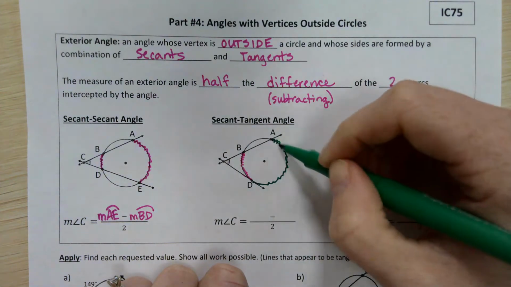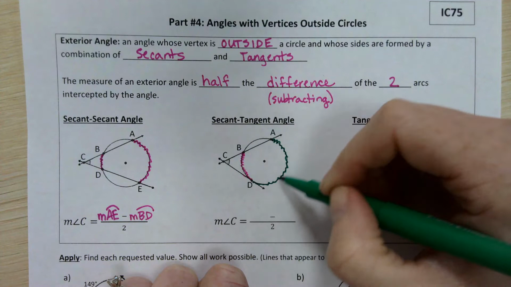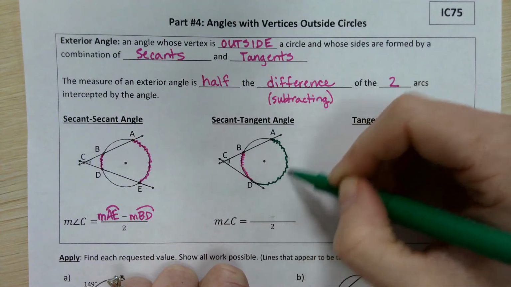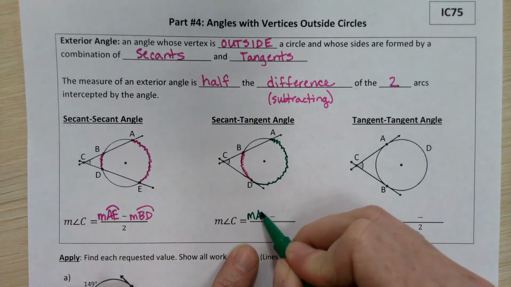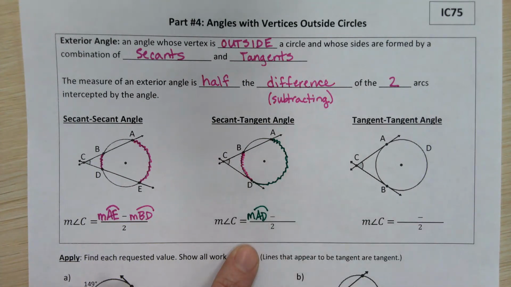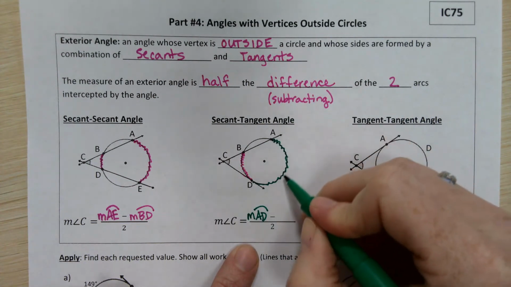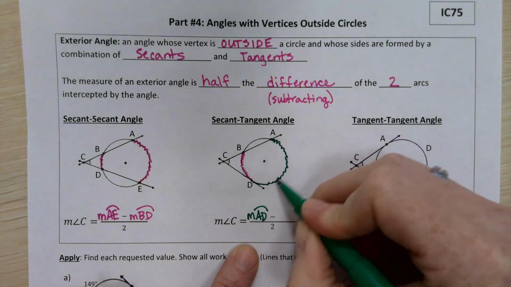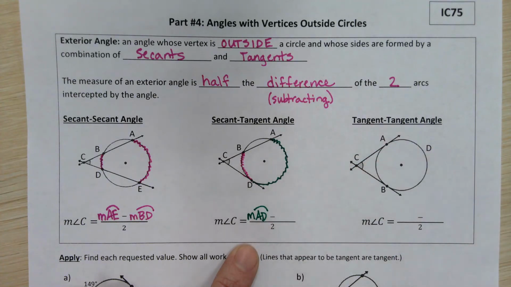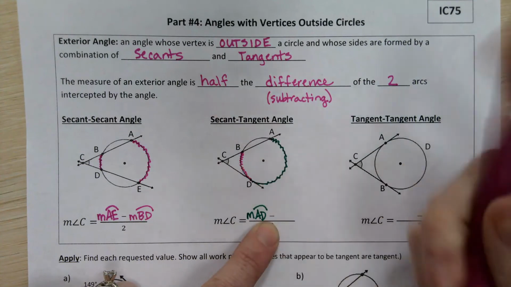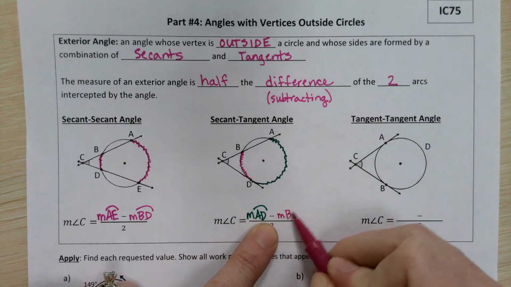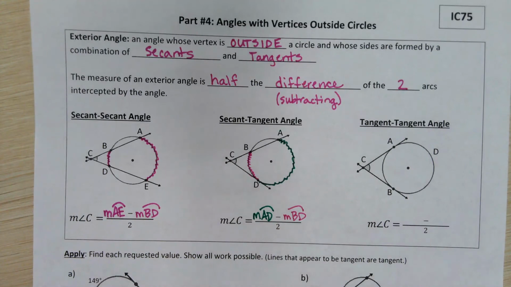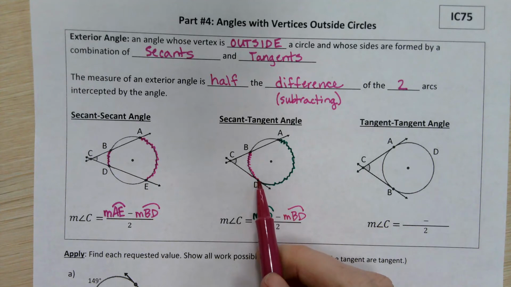Now that might be a major arc, it's hard to tell. It doesn't have a third point in there, so we're going to name that larger arc still as a minor arc, but it might actually be a major arc where we should use 3 letters. But that larger arc, the measure of arc AD, will come first, and then we'll subtract that smaller arc between B and D. But both arcs will use point D because of that tangent line.